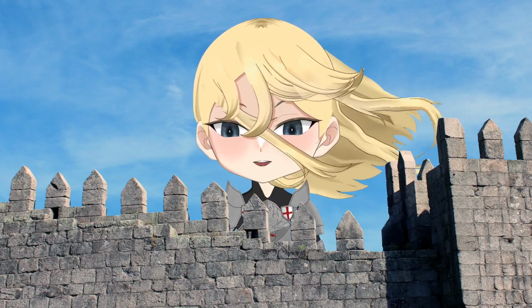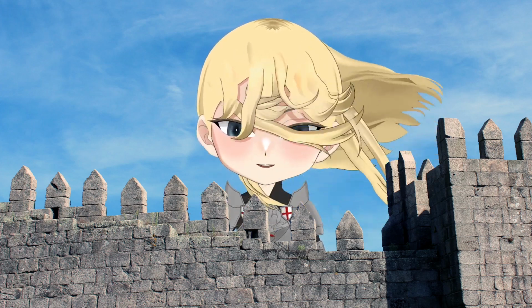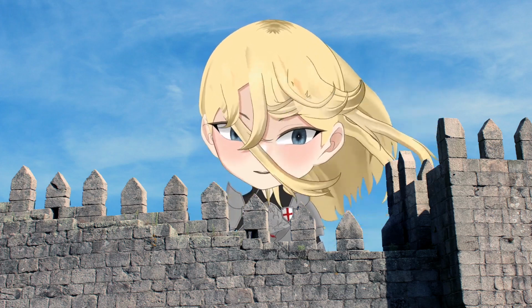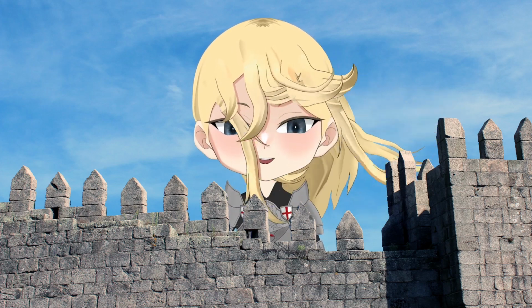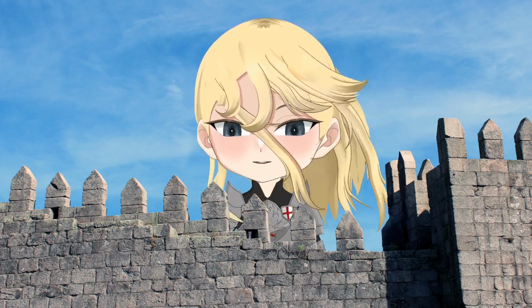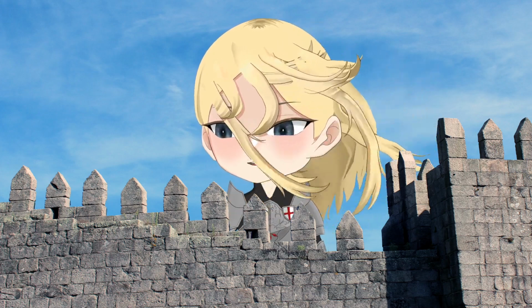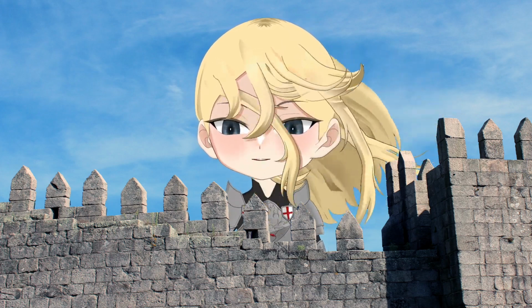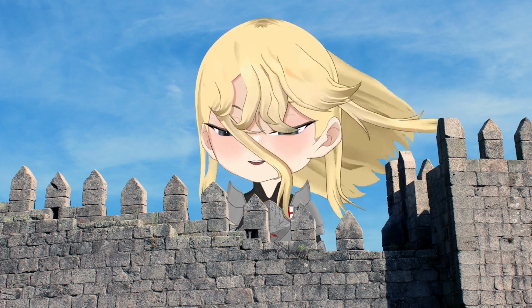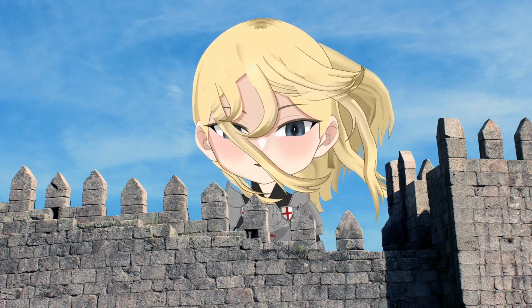Okay, I do admit this still looks kind of weird, but I promise that if you have a model with a lot more hair strands where you don't look bald when they fly away, it will look a lot better. And now we can stand atop our castle wall and pretend the world is an idyllic place because we can't see the enemies charging at our gates because we have the hair in our eyes.